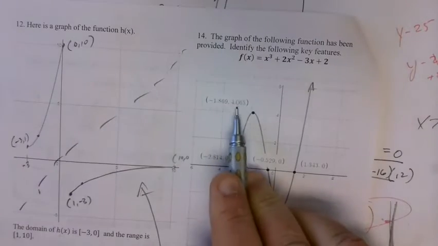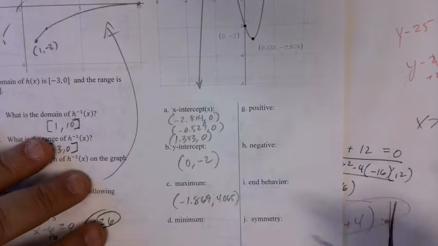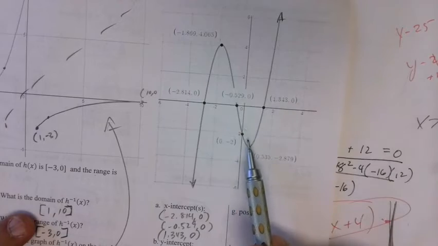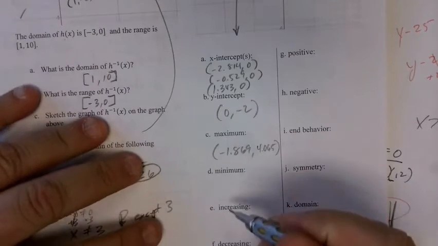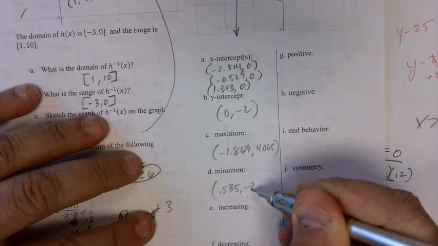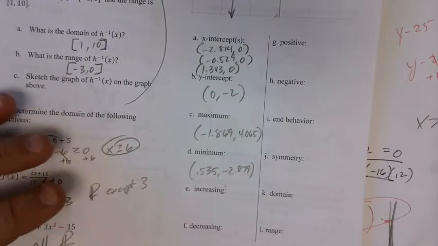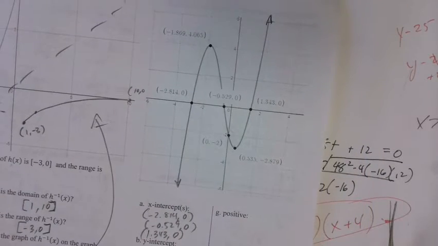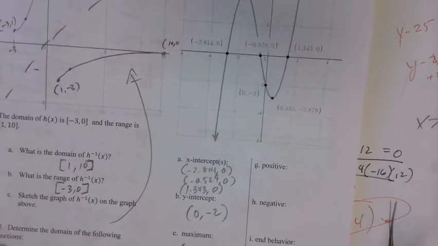And the minimum is a valley, so right there, there's a minimum: 0.535, -2.879.